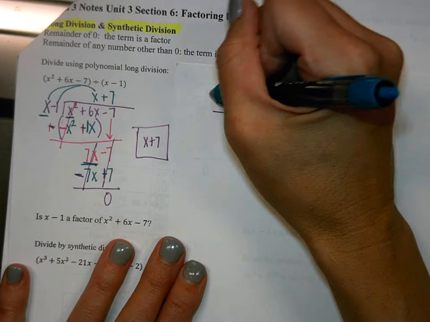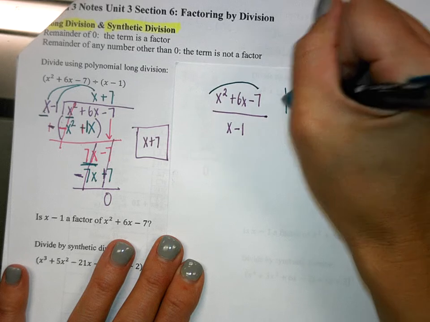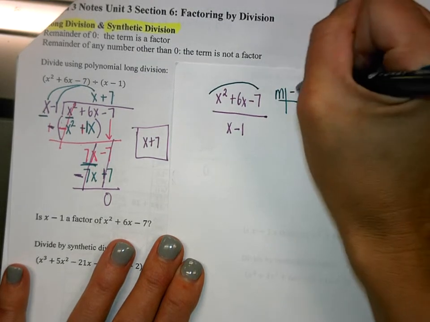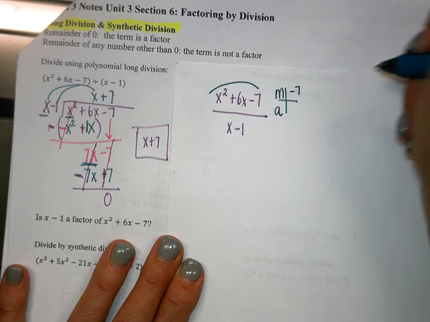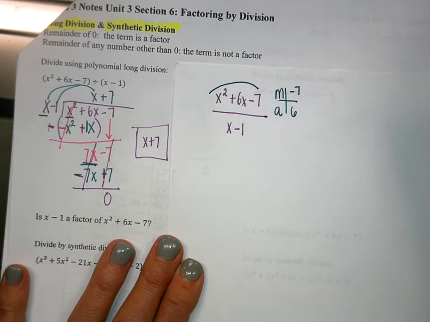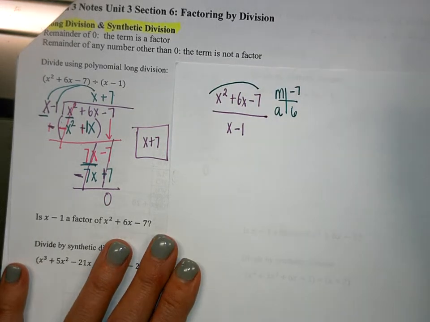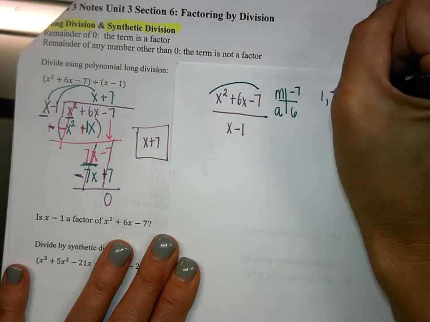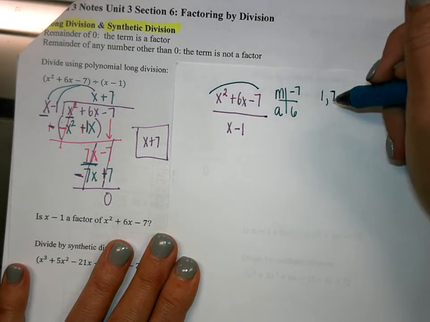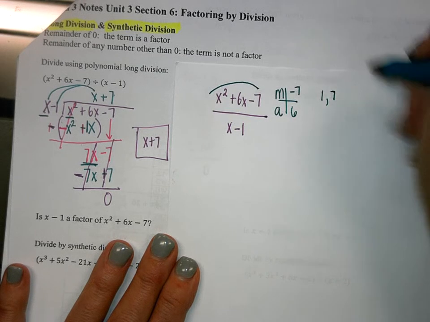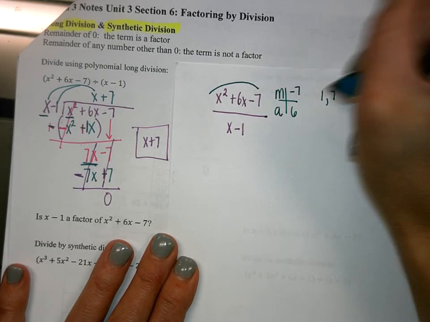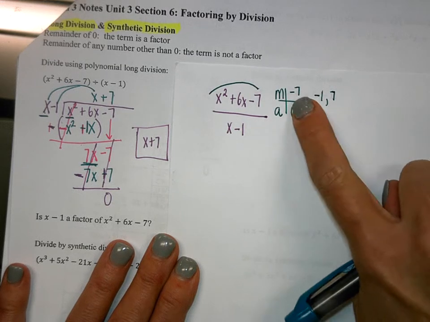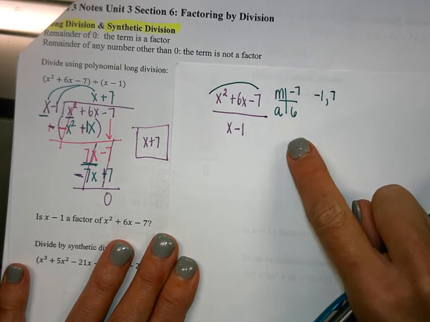And so we factor this by finding our multiplication number, which is negative 7, and our adding number, which is 6. And what numbers will work? 1 and 7. 1 and 7 multiply to be 7. And what would we need to do in order to get a positive 6? Make the 1 negative 1. So double check. These multiply to make a negative 7. Do these add to make a positive 6?